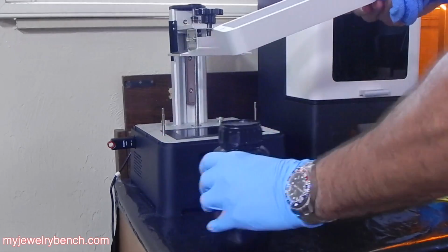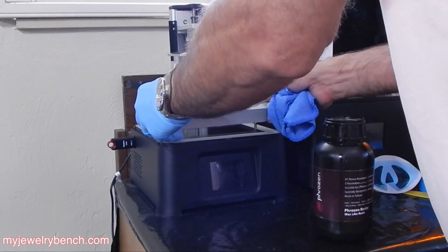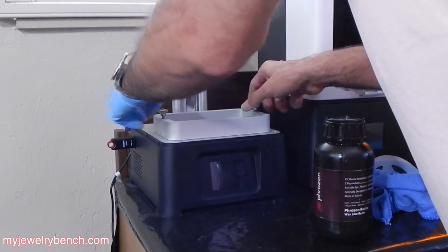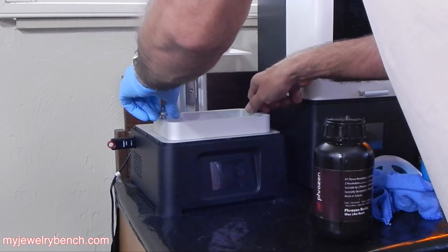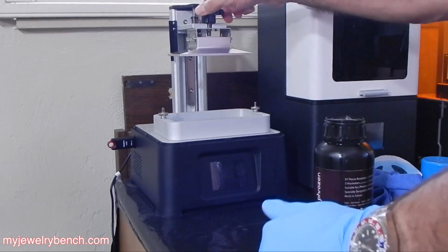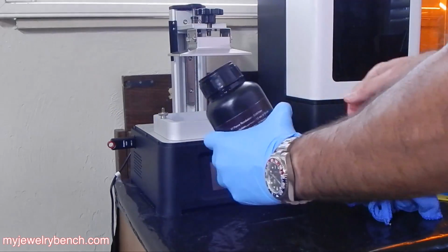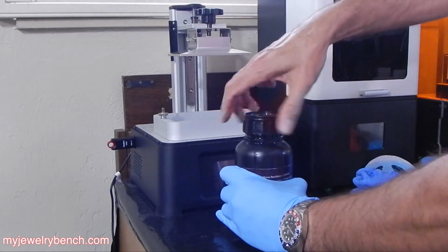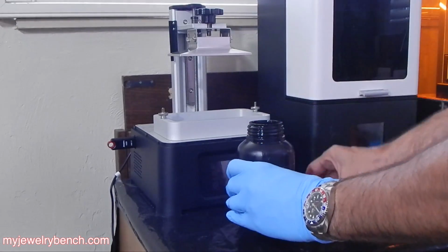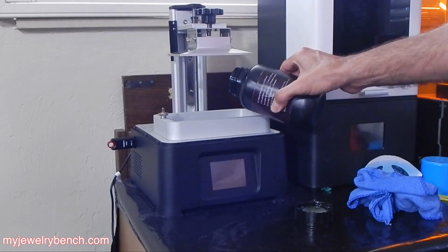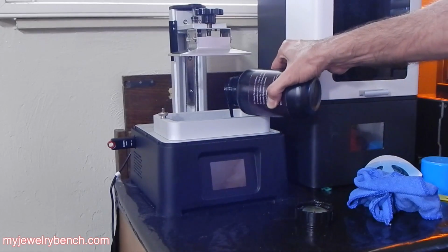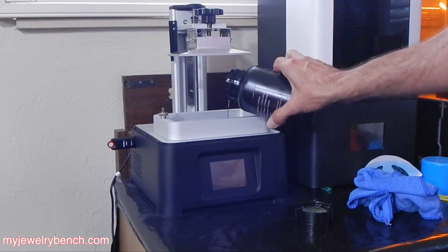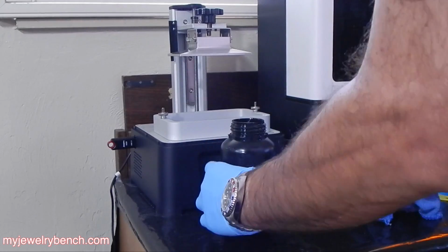And then I'll take my vat and put that onto the printer. And then we'll take our 2 locking nuts and lock down our vat. That's there. The vat's all set. Now I'll open up my resin. And this is not a big print, so I don't need a lot of resin, which is why I like the smaller printers. And I'm just going to pour the resin in there just a little bit. About like so. And that's done.